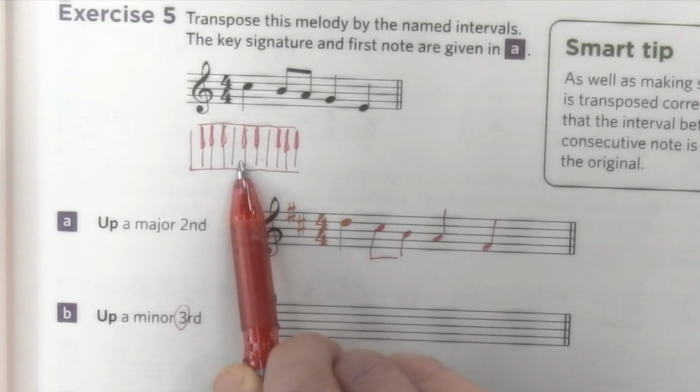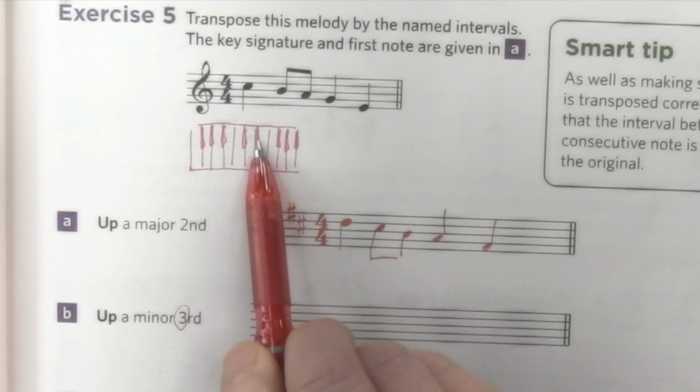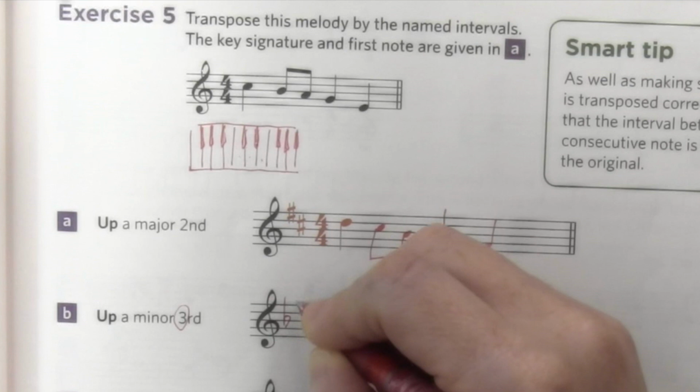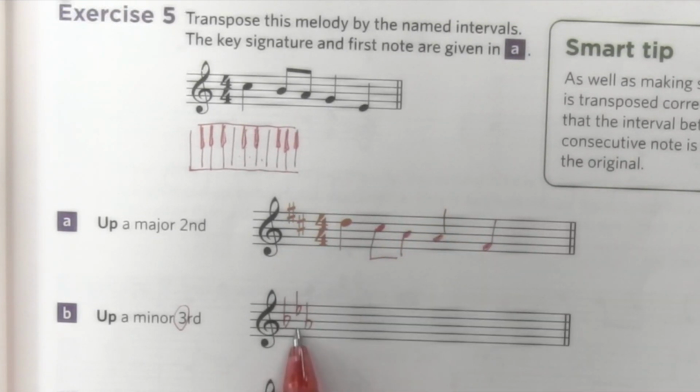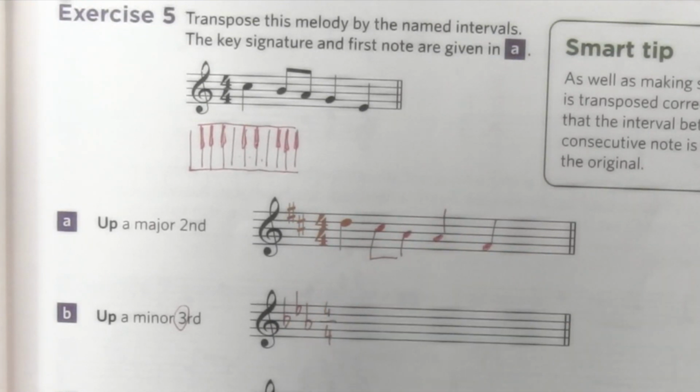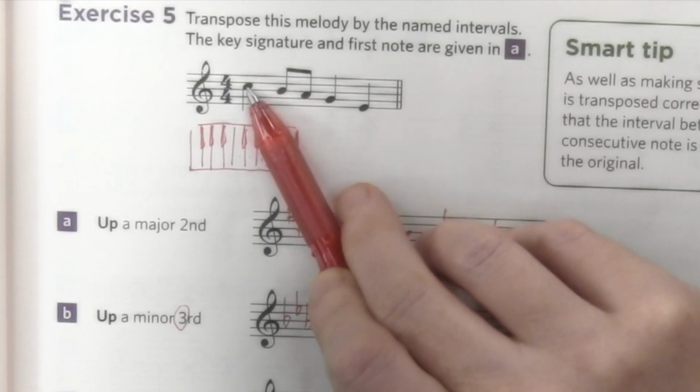So a minor third up is 1, 2, 3, E flat. E flat has flats in the key signature. How many? Well, E flat is our penultimate flat in the key signature. So we say the order of flats, and we find it. Si, mi, la. A flat is the last one. So si, mi, la. And this is E flat. Now, a third above, minor third, that would be mi.